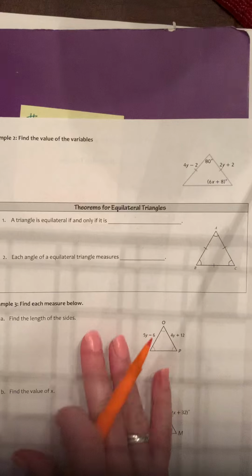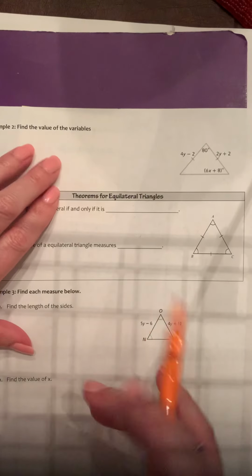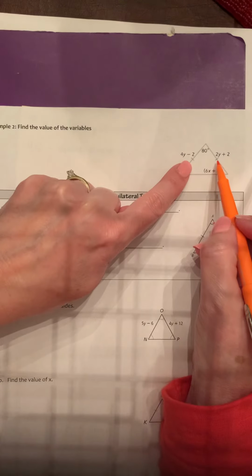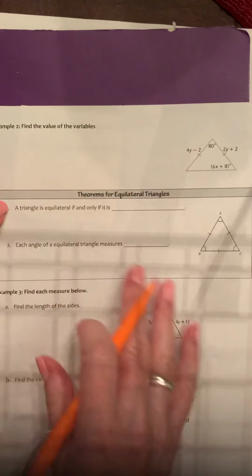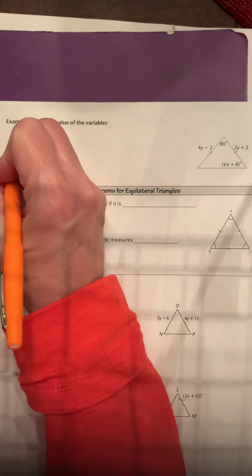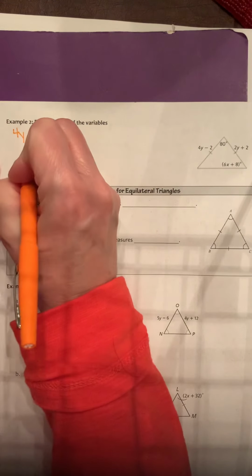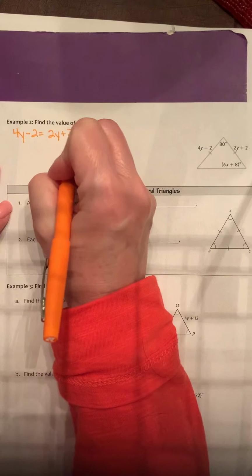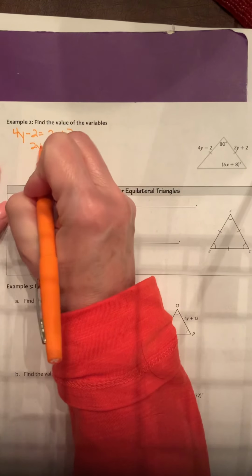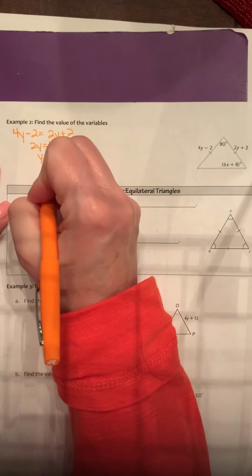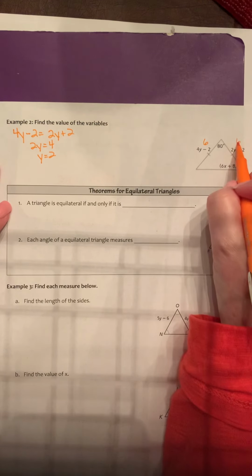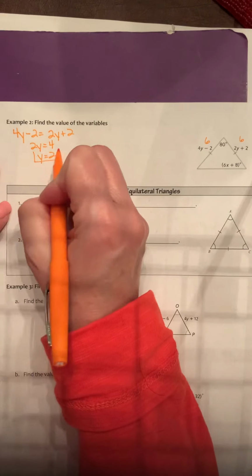Example 2, we can also have variables. If you have variables, we want to solve for the value of each variable. Well, these two sides are congruent, so I would solve for y first. It does not matter. They're independent of each other, but we can have 4y minus 2 is equal to 2y plus 2. Therefore, we get 2y equals 4, y equals 2. Plug them in. 8 minus 2 is 6. 4 plus 2 is also 6, so y is in fact 2.